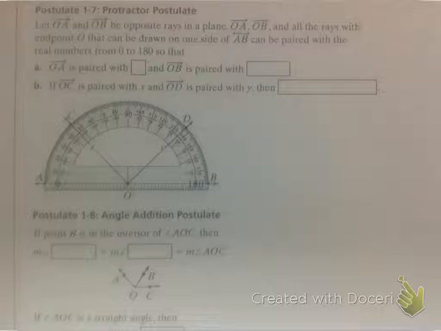Welcome to Lesson 1-6. The objectives of today's lesson are to find the measure of angles and identify special angle pairs. Our first postulate is the protractor postulate, and it says let ray OA and OB be opposite rays in a plane. OA and OB and all the rays with the endpoint O can be drawn on one side of line AB, can be paired with real numbers from 0 to 180, so that OA is paired with O.